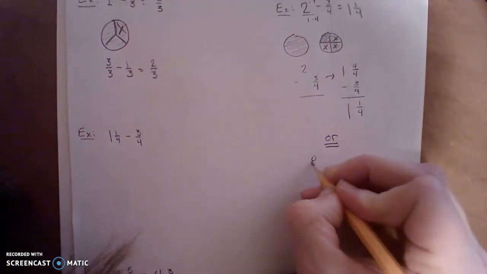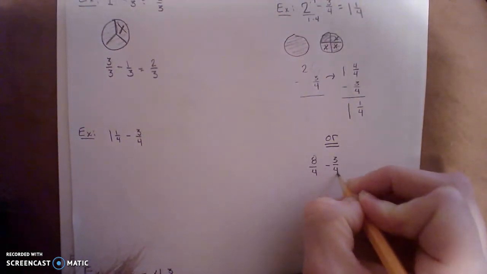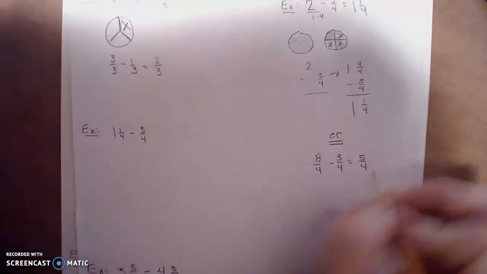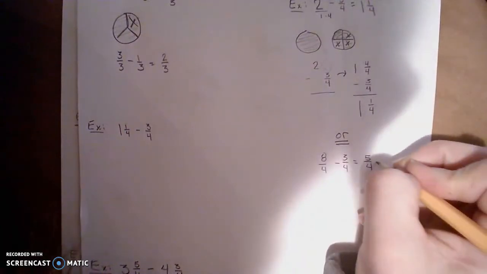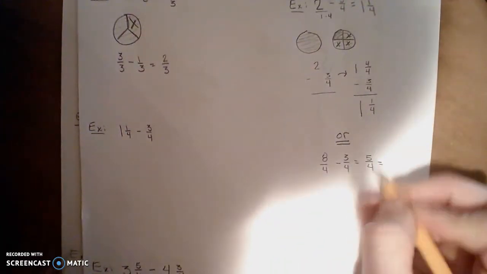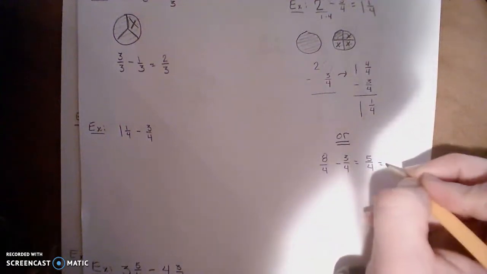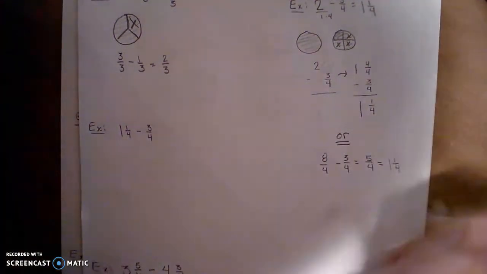That would be 8/4. Take away 3/4, which gives me 8 minus 3 is 5/4. This is an improper fraction because the numerator is larger than the denominator, so you can write that as 1 whole with 1/4 left over.